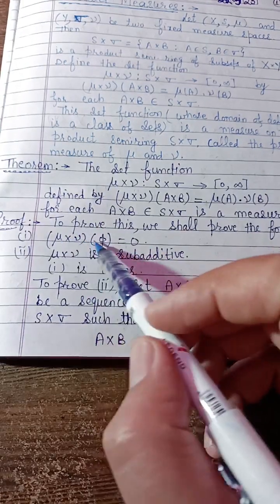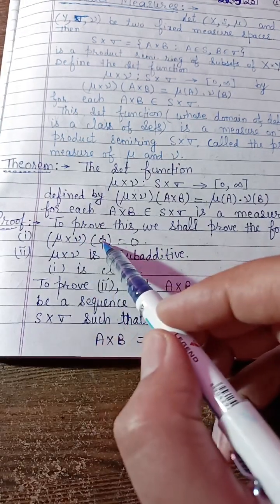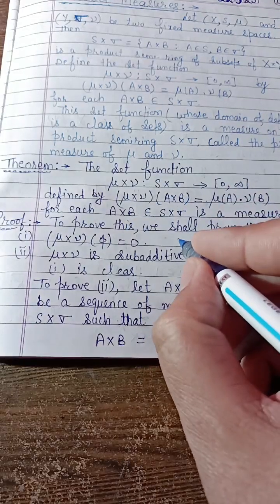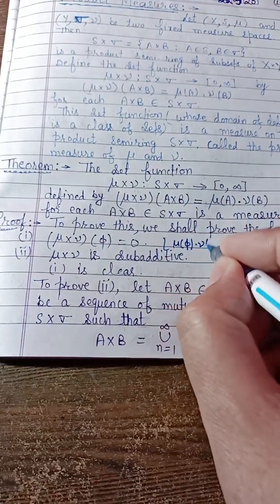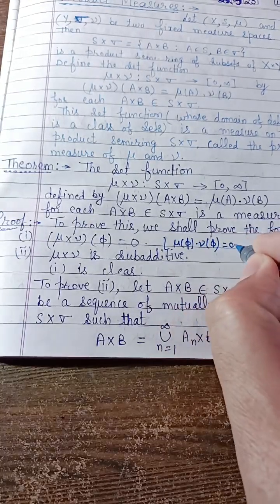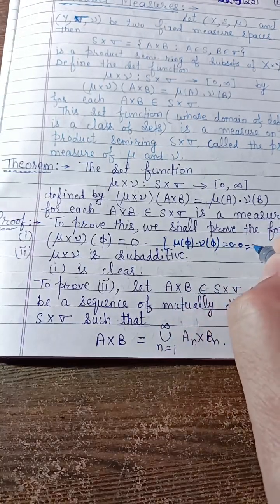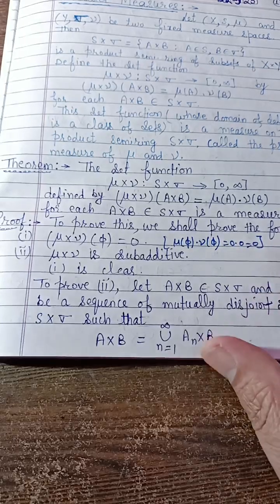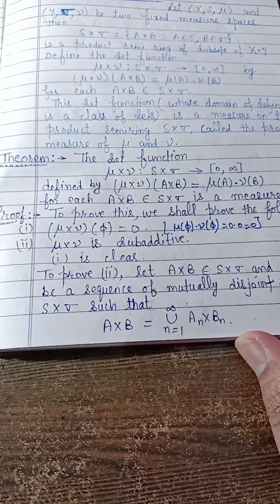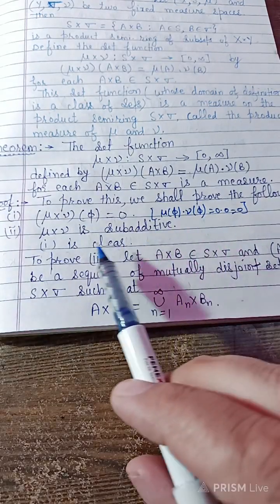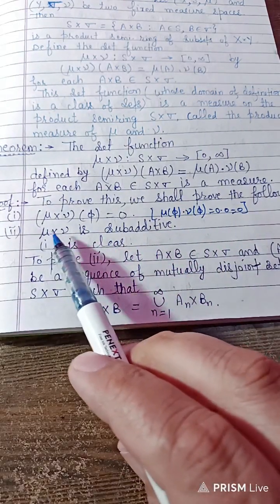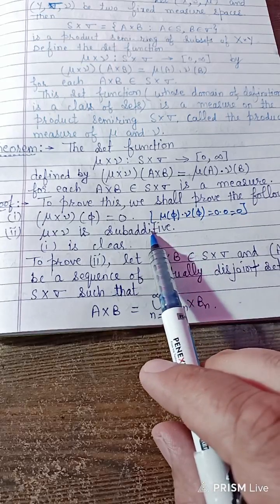Because this mu cross nu phi will be mu phi into nu phi. It will be mu phi dot nu phi, and both have value 0, so it is 0 into 0, which is equal to 0. So we will get that mu cross nu phi is equal to 0. And to prove the second, that is, mu cross nu is subadditive.